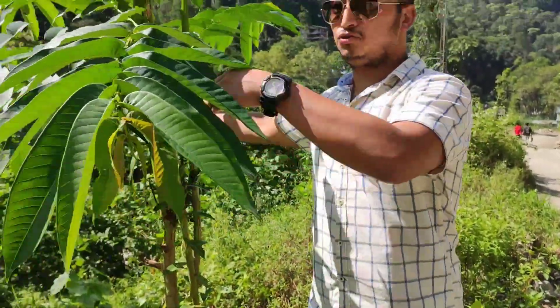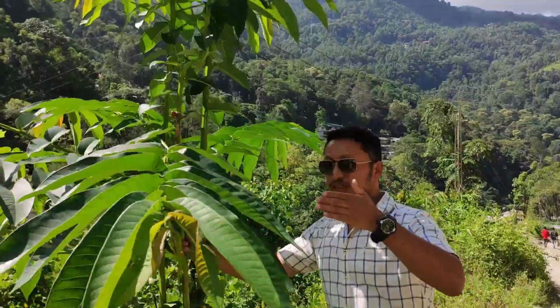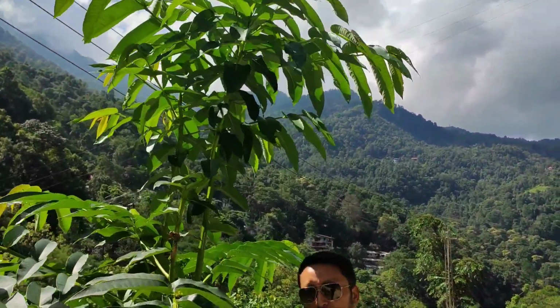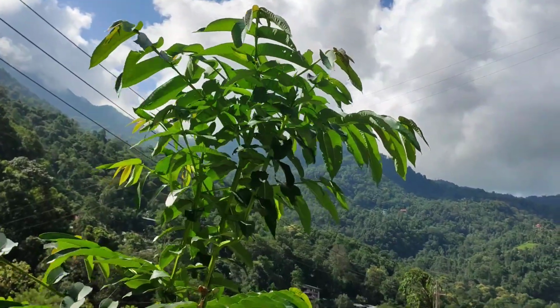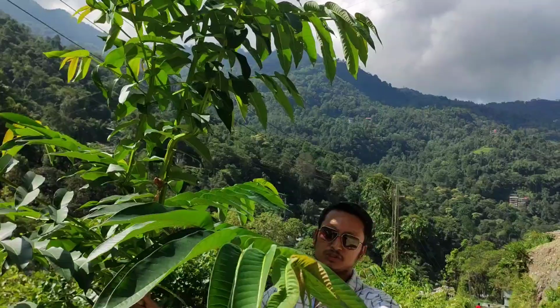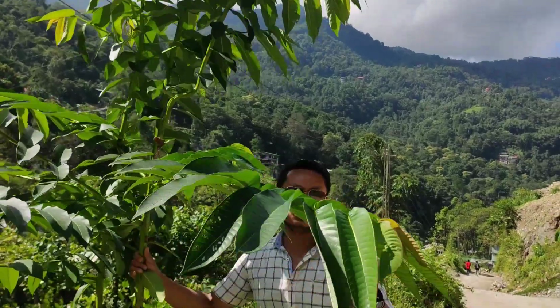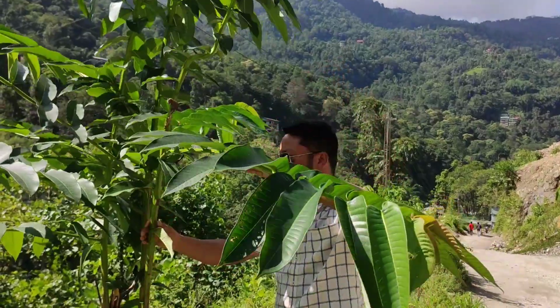And this tree is a light demander, and it grows very fast, and its height reaches up to 20 to 30 meters, and in some cases you can see it up to 40 meters tall.